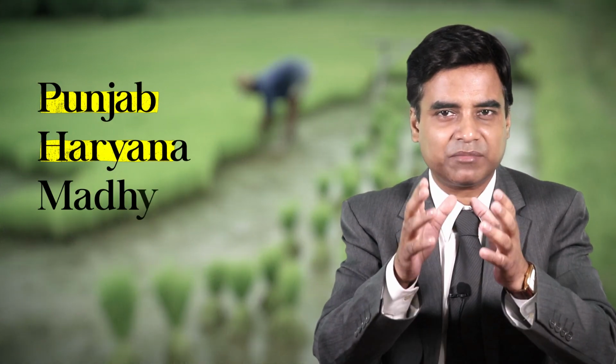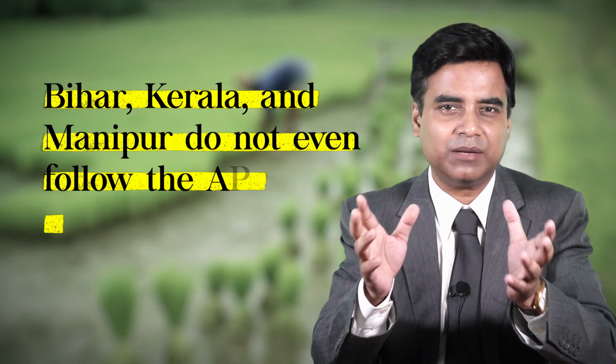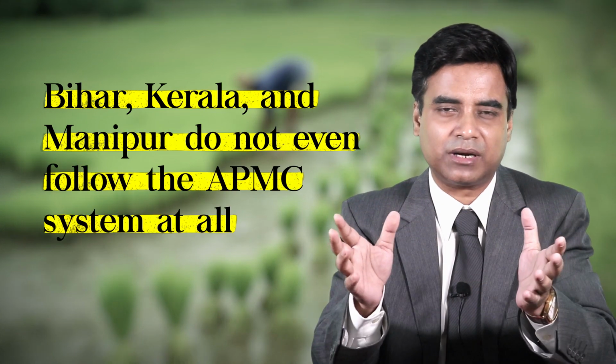It is observed that the protests are concentrated in the states of Punjab, Haryana and Madhya Pradesh. This is because it is in these states that farmers rely on the MSP and they have a strong market system based on the local mandis. In fact, Bihar, Kerala and Manipur do not even follow these mandi systems. In India, the state governments have the power to regulate their agricultural markets. Hence, different states have different approaches toward this.